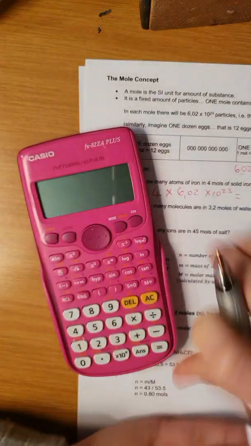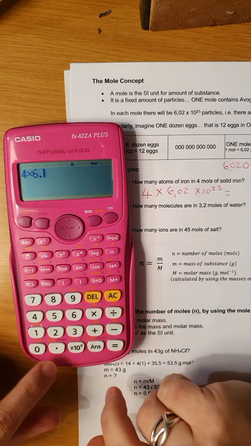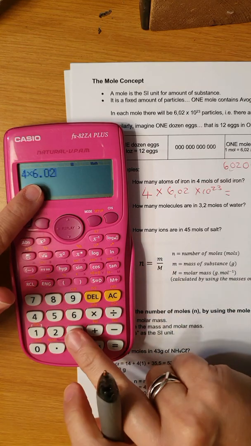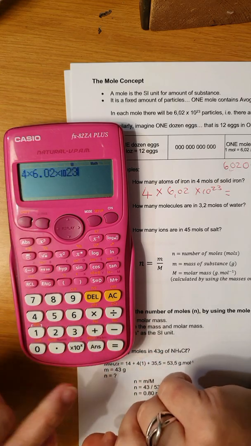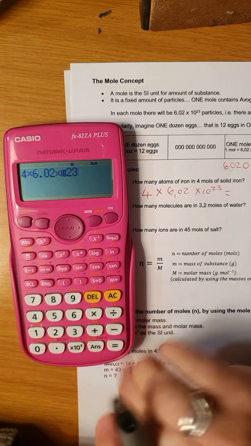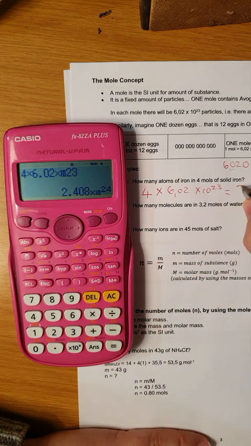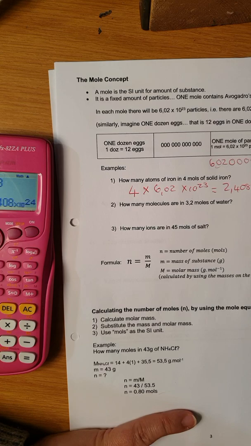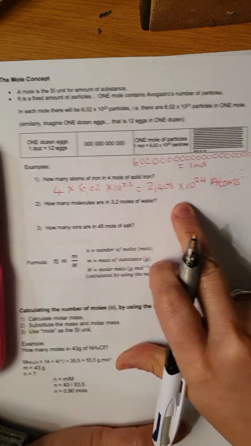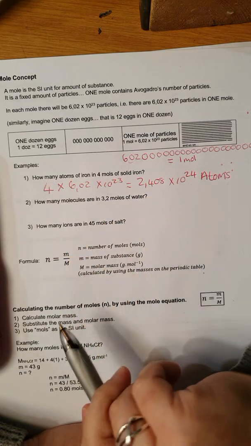Let me get my calculator here. 4 times 6.02. Please use this button for your scientific notation, times 10 to the 23. Again, you don't need to put the exponent. It all works in one button. Oh wait, sorry, I've already multiplied it by 4. And I get 2,408 times 10 to the 24. And what did I ask for? Atoms. So we don't have a unit, but we do have to say what it is that we have got. I asked you how many atoms, therefore it is atoms.